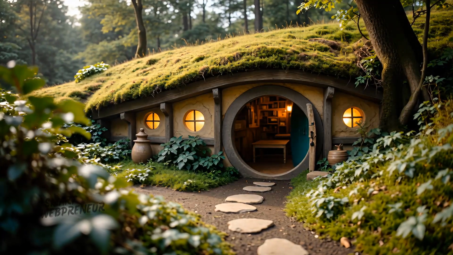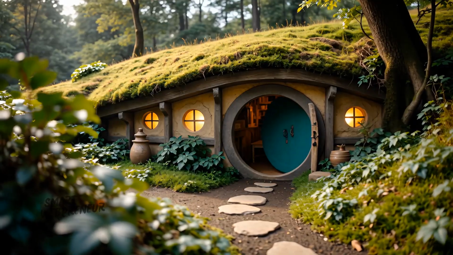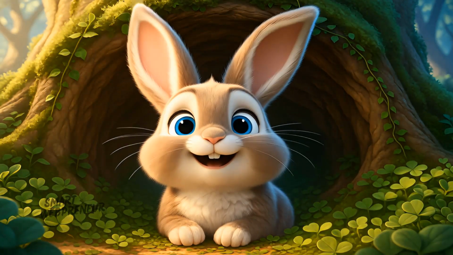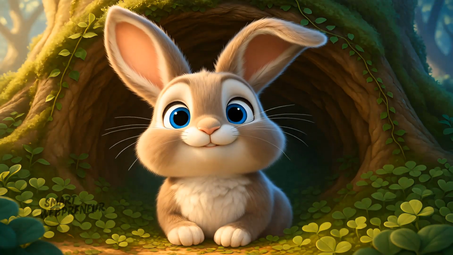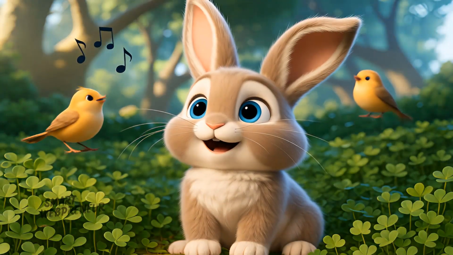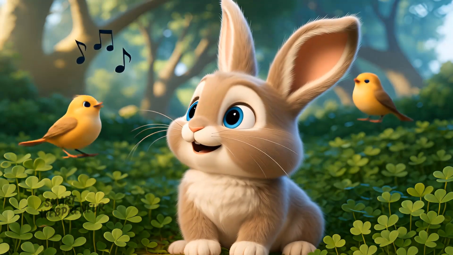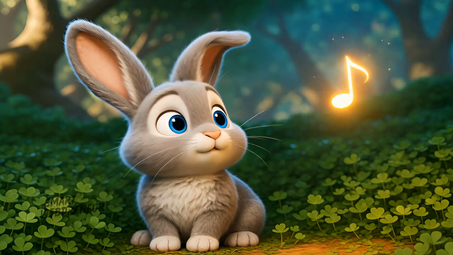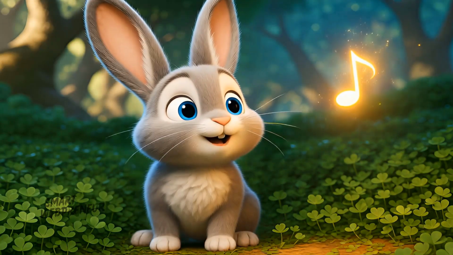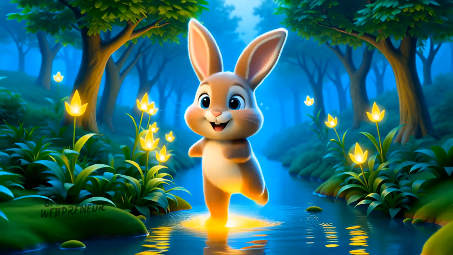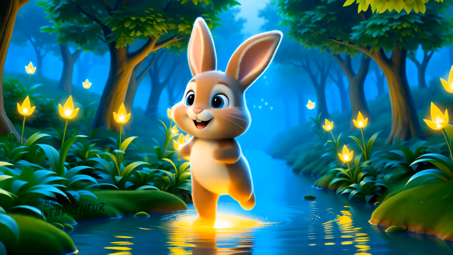In a cozy woodland burrow at the edge of an enchanted forest lived Benny, a fluffy bunny with floppy ears, big blue eyes, and an adventurous heart. One sunny morning, Benny woke up to the sound of birds singing an unfamiliar melody. He followed the tune deep into the forest, hopping past sparkling mushrooms and trees that whispered secrets.